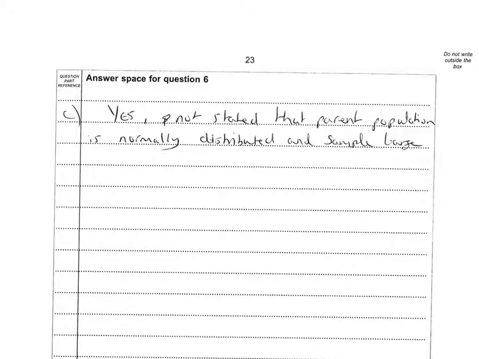For the final part of the question, did we need to make use of the central limit theorem? Yes, but you have to give a reason. And the only reason you need to ever make use of the central limit theorem is simple. It's because you're not told whether the parent population is normally distributed and the sample size is large. So in this case, we did make use of the central limit theorem, and it was valid to make use of it.